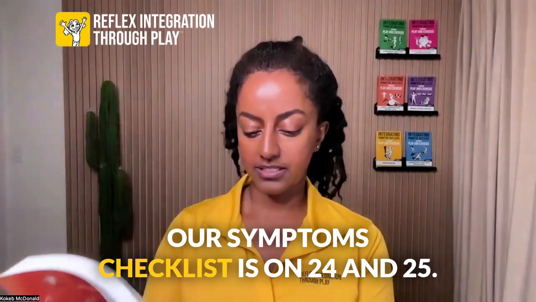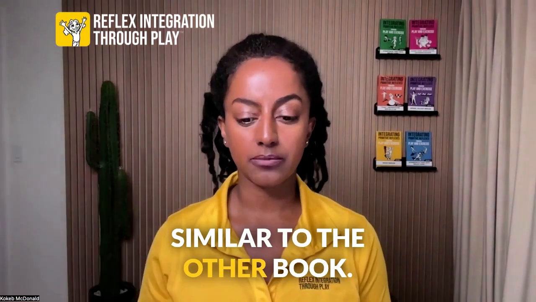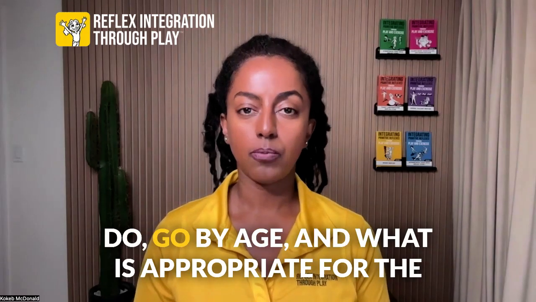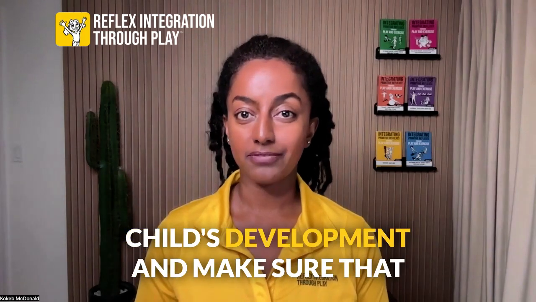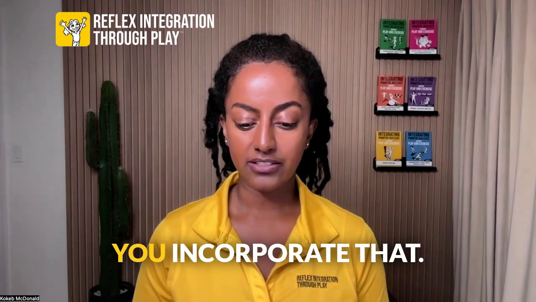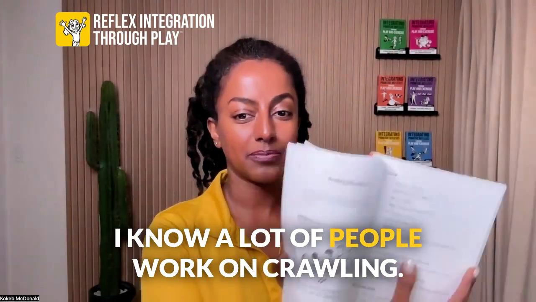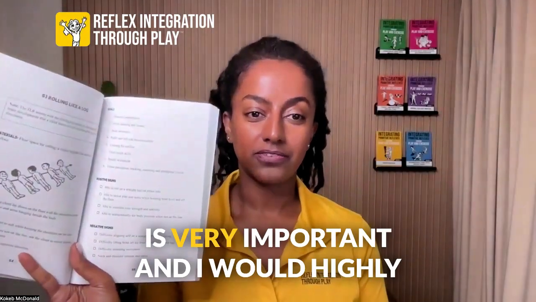Our symptoms checklist is on pages 24 and 25. Similar to the other book, not all of the exercises are important for you to do. Go by age and what is appropriate for the child's development, and make sure that you can incorporate that. Of course, work on rolling. I know a lot of people work on crawling. Yes, work on crawling, but rolling is very important.